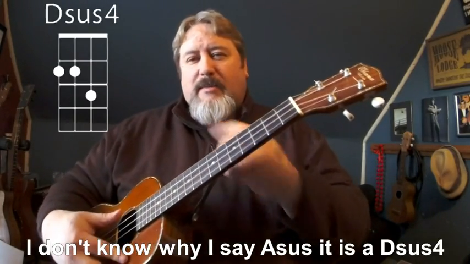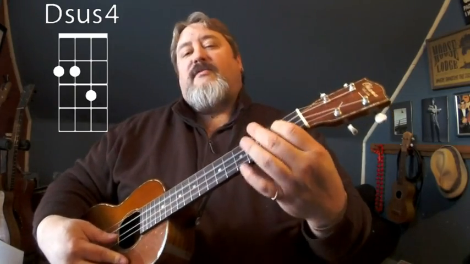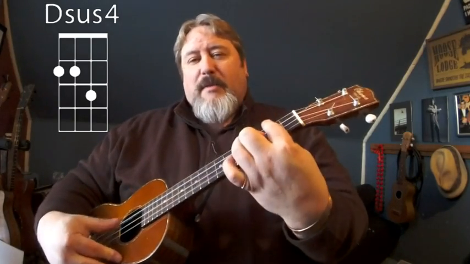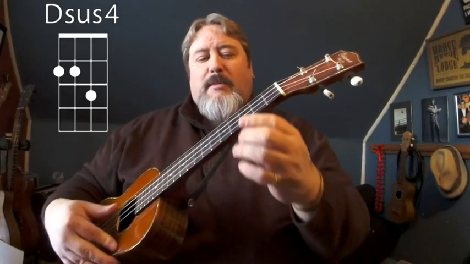Now, our A suspended chord is a little tricky. When you look at the diagram here, you see that you're supposed to cover the second fret on the G string, the second fret on the C string, the third fret on the E string, and leave the A string open, and that creates a chord that sounds like this. Now, that's a little challenging for people to play.